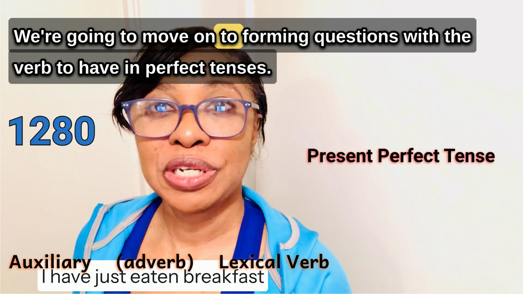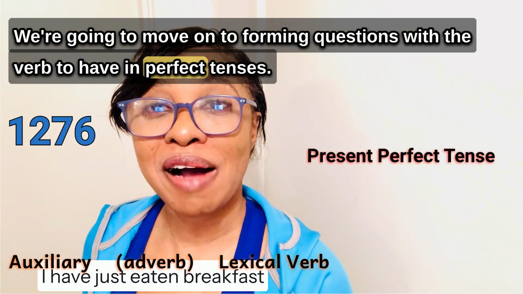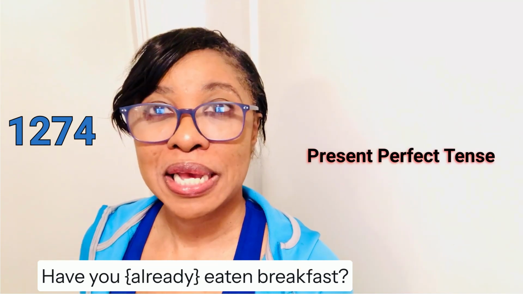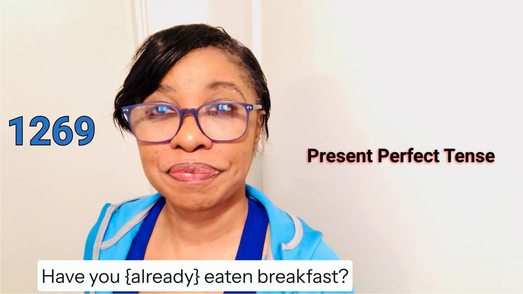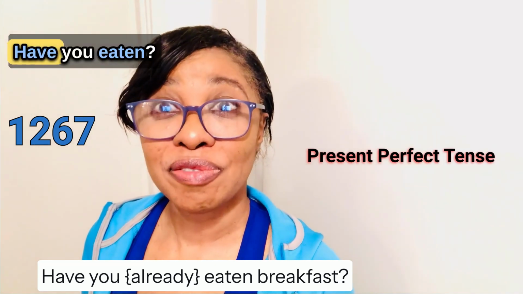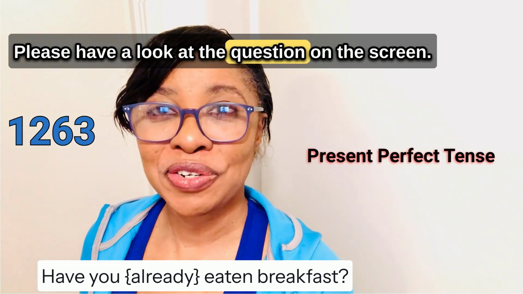We're going to move on to forming questions with the verb to have in perfect tenses. Staying with the present perfect tense. Have you eaten? Please have a look at the question on the screen.